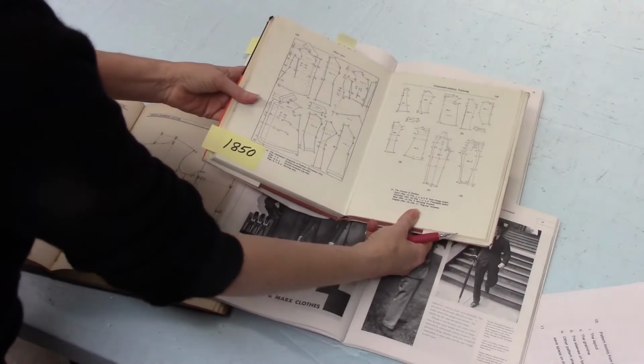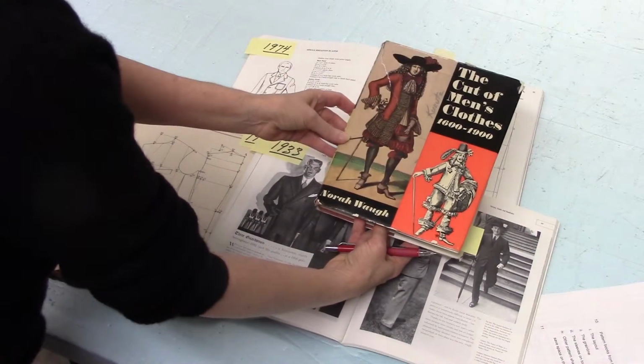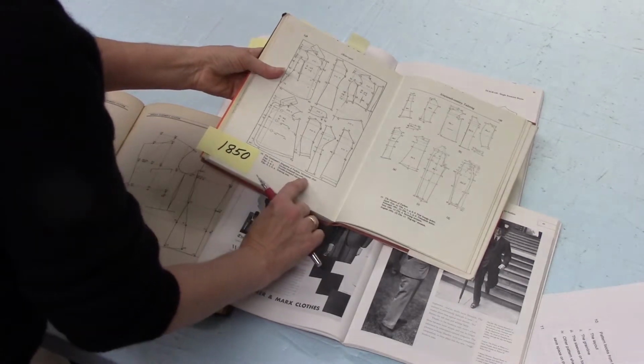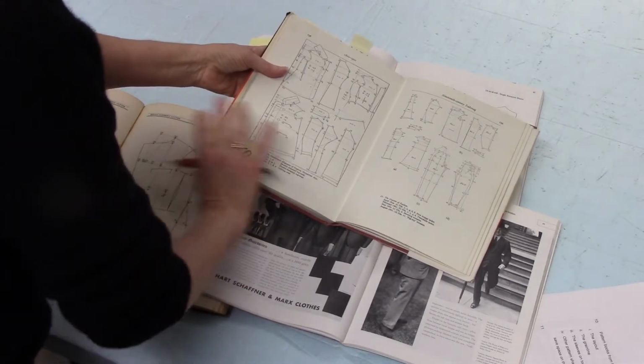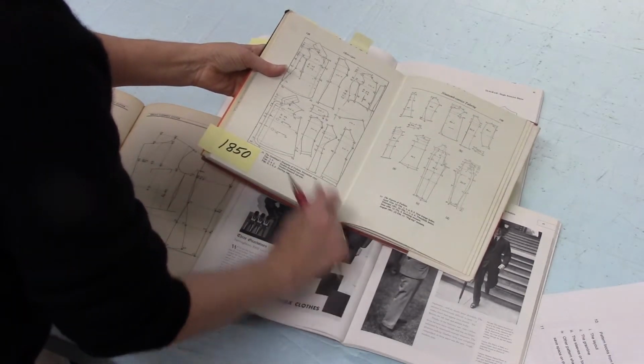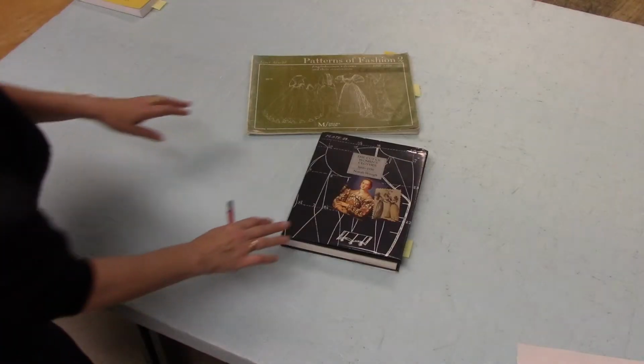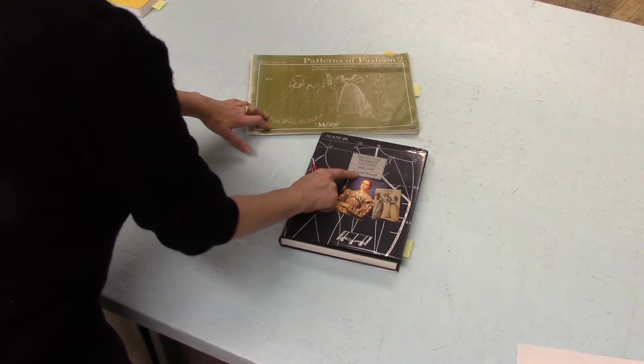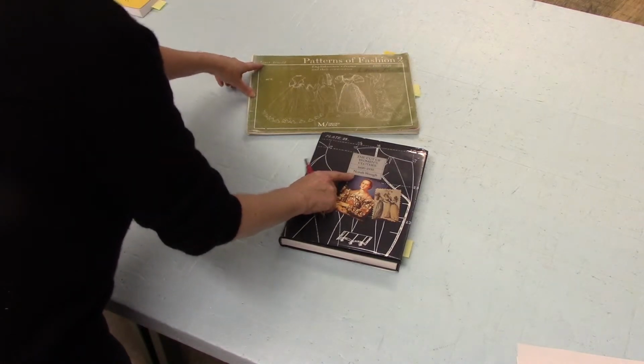There are also patterning books, the cut of men's clothes for example, that show patterns from 1850 and through the centuries. In costuming, these books are industry standard. They're by Nora Waugh and Janet Arnold.